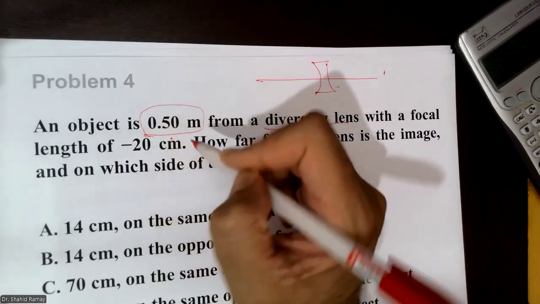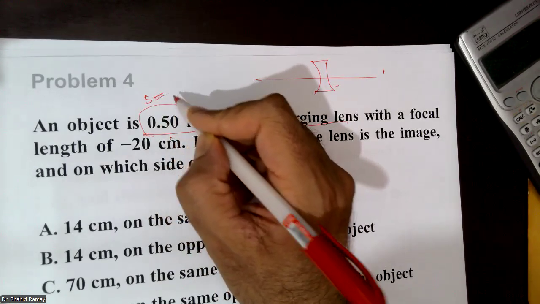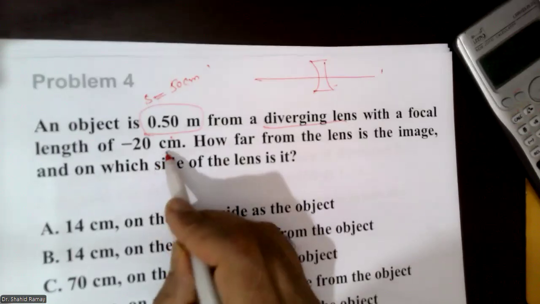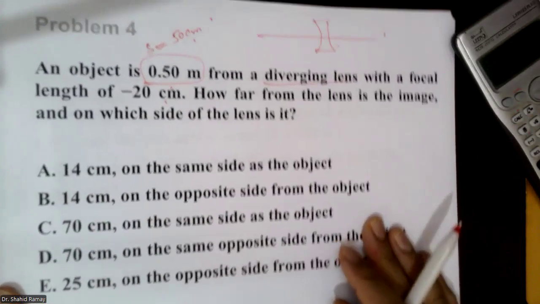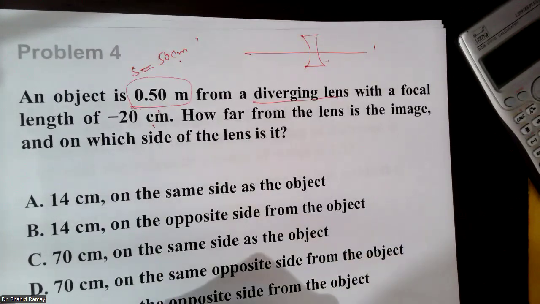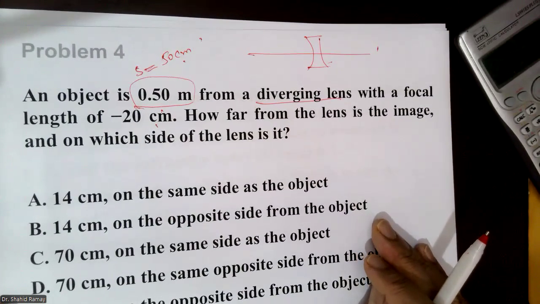First you will convert this S value into centimeter, so it is 50 centimeter, because the focal length is in centimeter and the answer is in centimeter. So that's why we have to convert it. If all the answers are in meter, then we convert to meter.